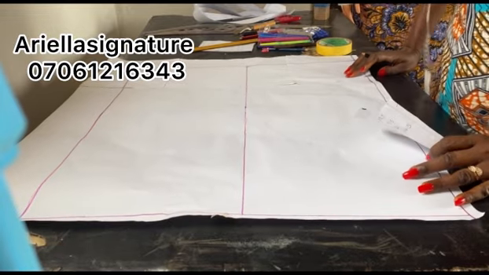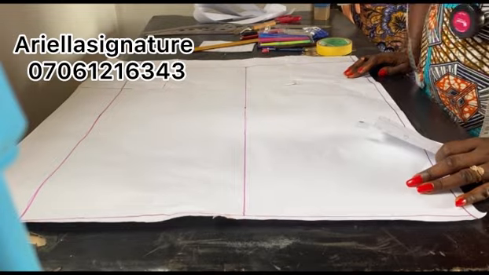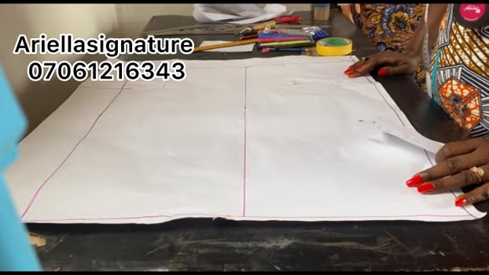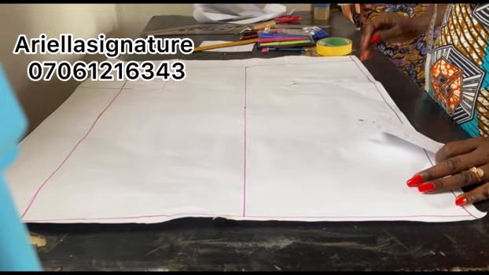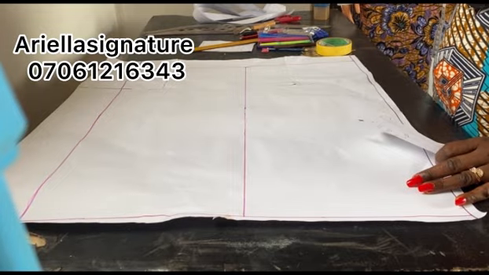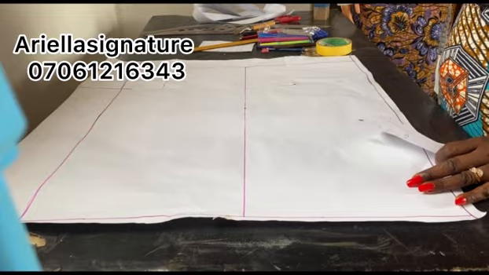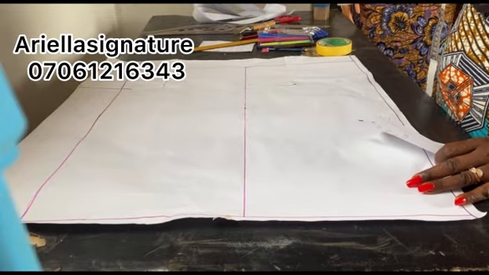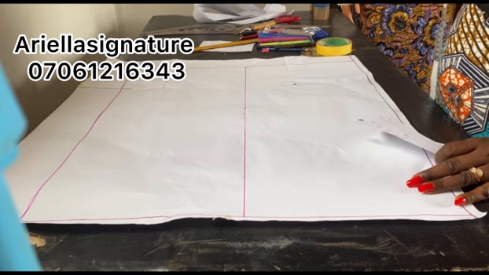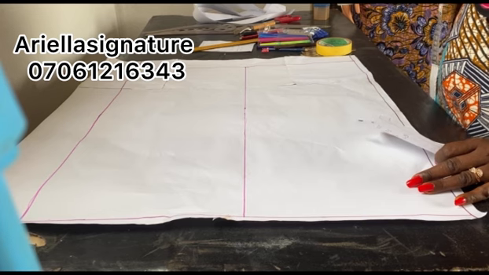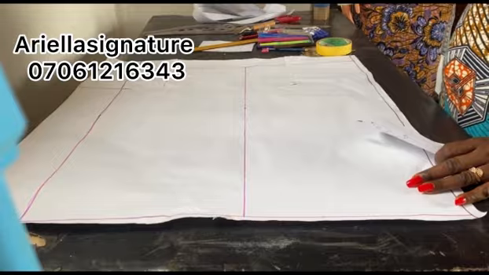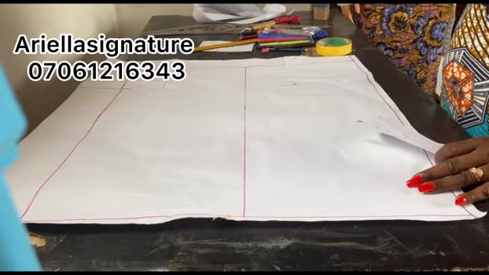Please, blouse length circumference is different from your hip circumference. Your blouse length can never get to your hip length. You measure the area where you or your customer wants the blouse to stop. Where your blouse stops, you measure the round circumference of that region. You understand? When you measure the circumference of that region, that happens to be your blouse circumference.